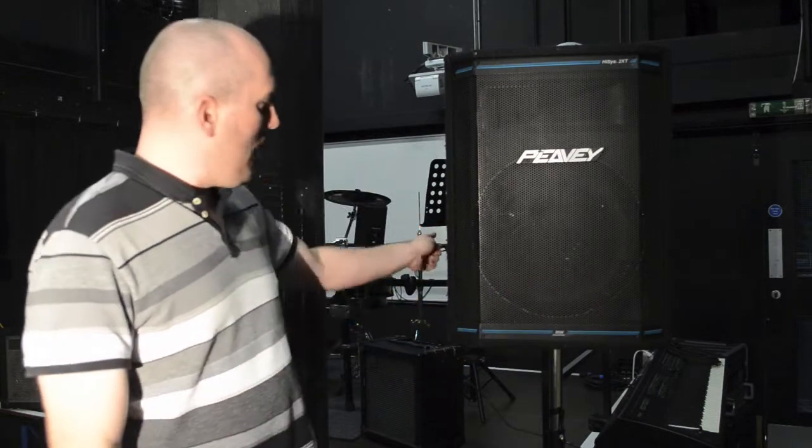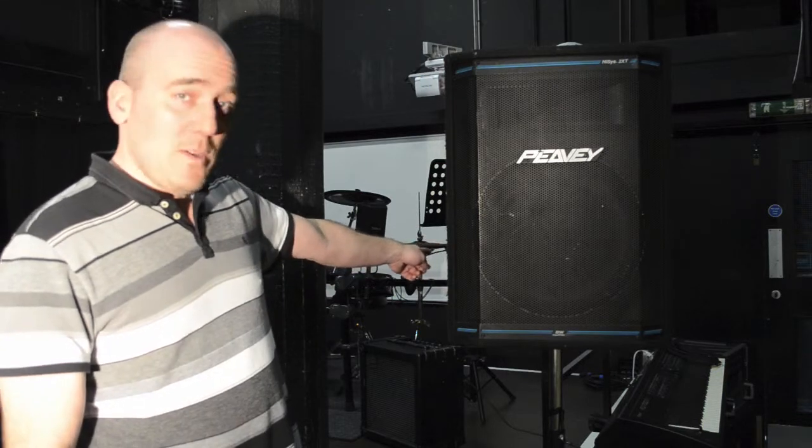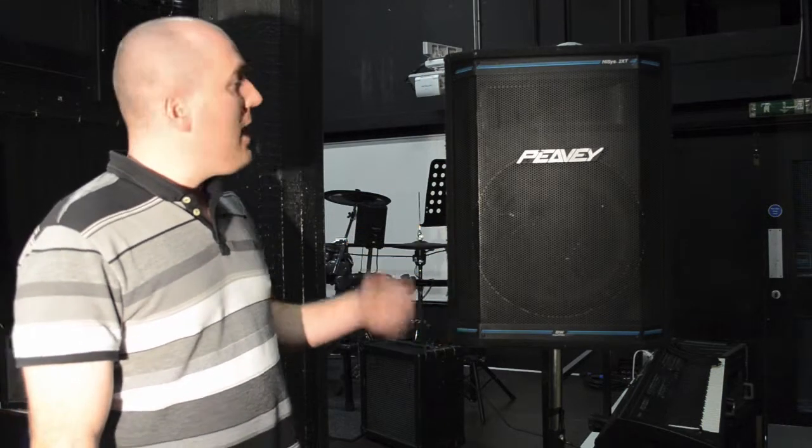Have you got all of the cables necessary to connect up the PA system? Okay, the XLRs from the mixing desk to the graphic equalizer. Have you got jacks from the stage box down there to your amplifiers? Have you got speakon cables from your amplifiers to your monitors and your front of house speakers?